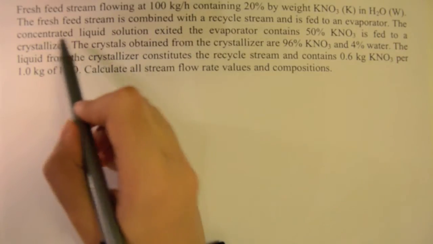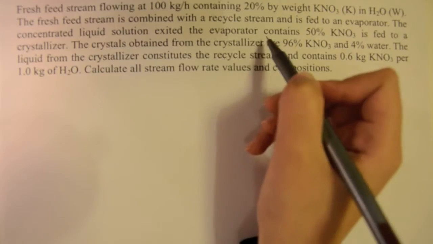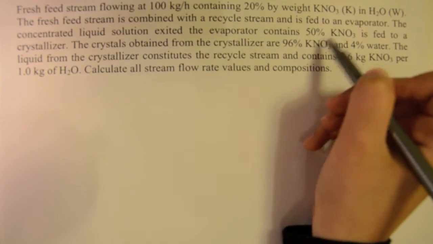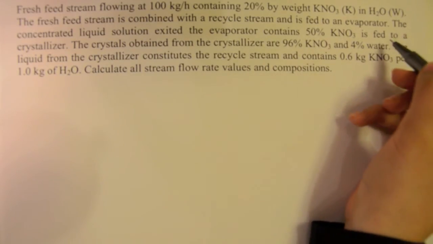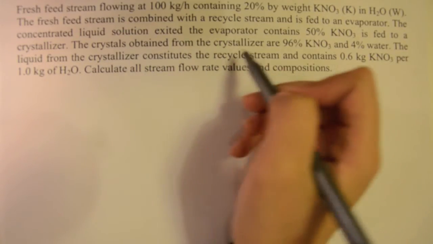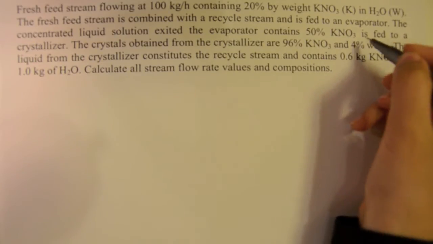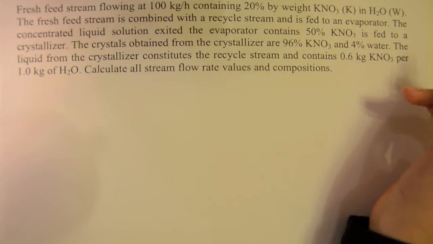The concentrated liquid solution exiting the evaporator contains 50% KNO3 and is fed to a crystallizer. The crystals obtained from the crystallizer are 96% KNO3 and 4% water.